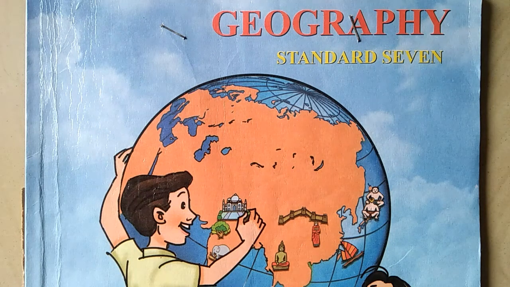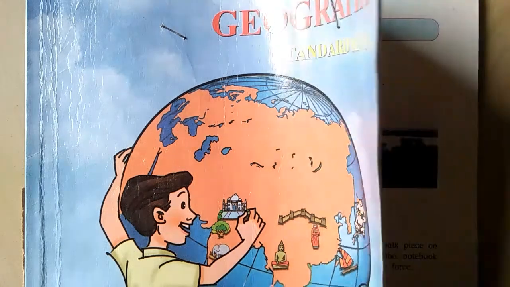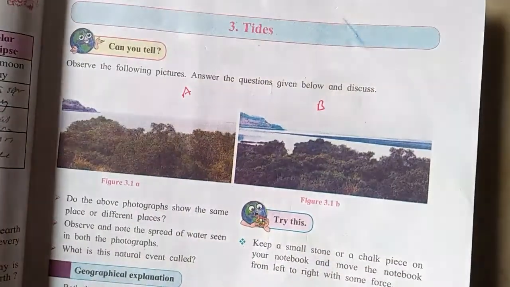So, how do these changes take place? That all we will see in the chapter: what are the effects of the tides, how the tides are caused, and how many times in a day the tides occur. All these are related to the movements of the earth, moon and the sun. Now let us see chapter number 3.